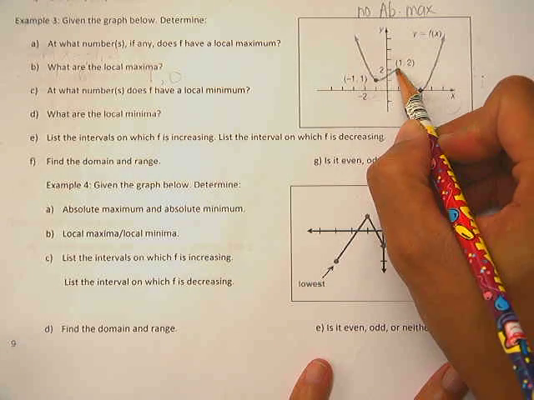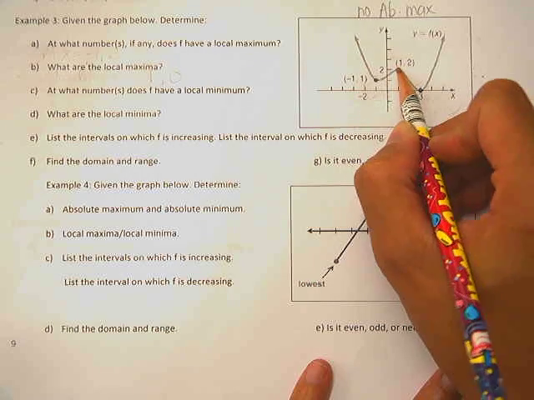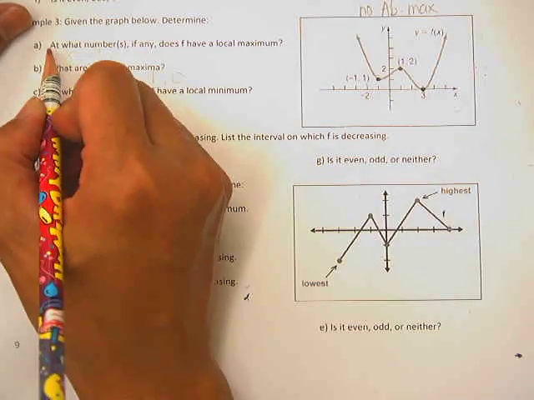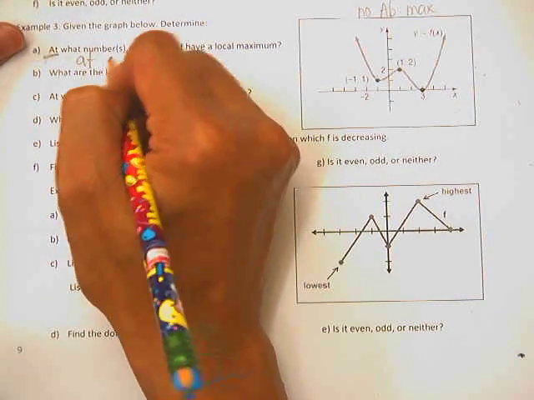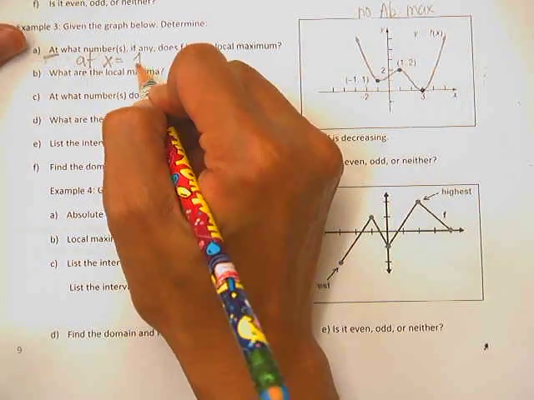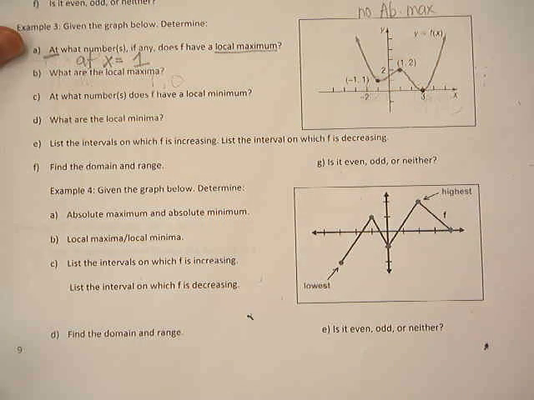But this one is going to be my second highest, so we're going to call this the local maximum, okay? So at what numbers? It's asking for the x value, okay? So looks like when x is positive 1. At x equals positive 1 I have a local max, okay?